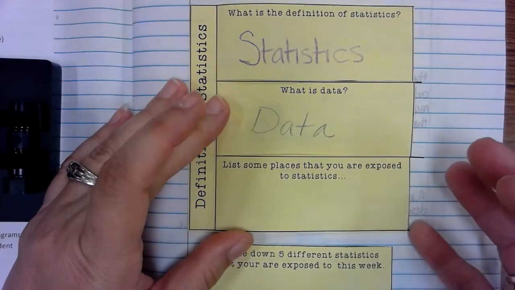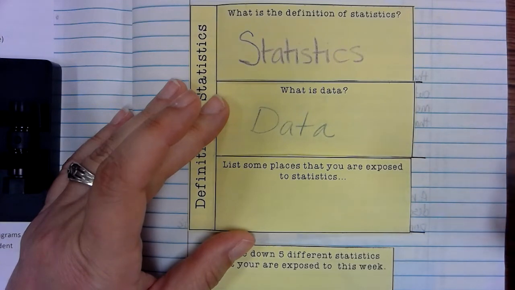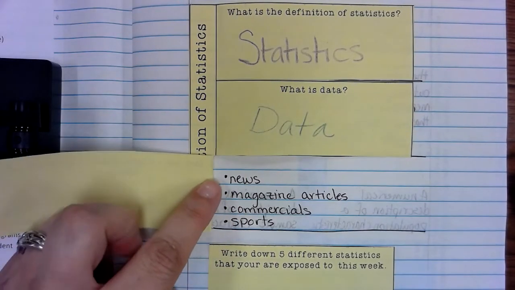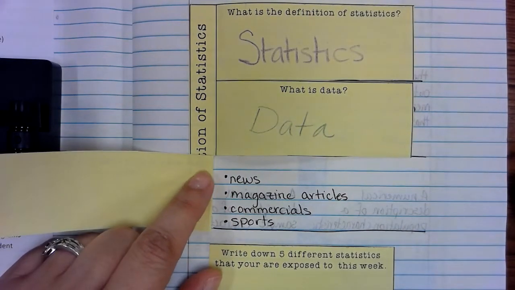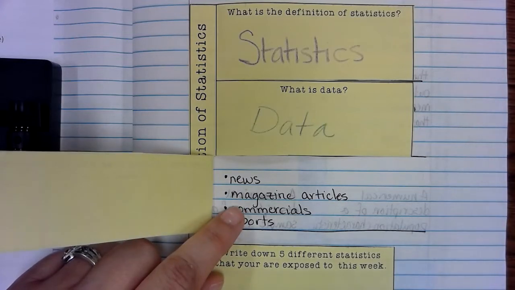So list some of the places that you are exposed to statistics. Think about it. Where do you go? Where have you seen statistics spouted? i.e., the news. You might have seen it on the news where they're saying 90% of people are doing this or something like that. Magazine articles. We'll be looking at several articles and pointing out the statistics and also the viability of that statistics.